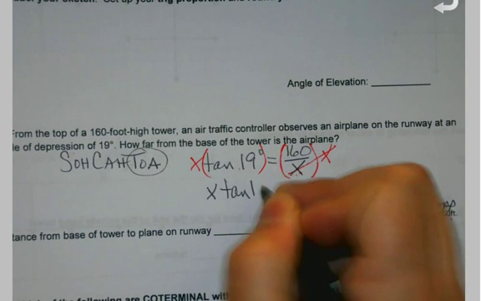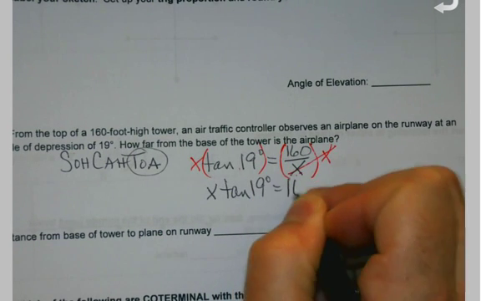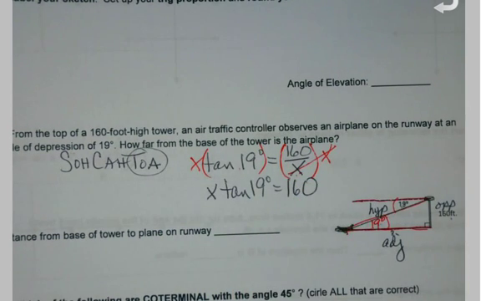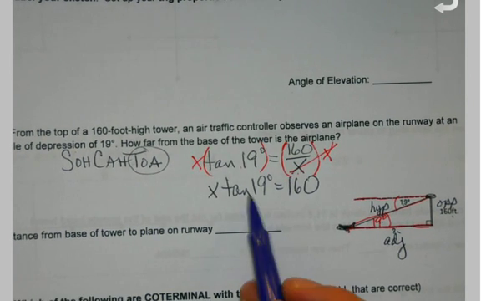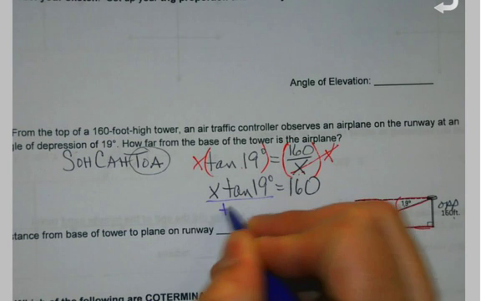It'll clean itself up here. You're like, but that didn't get me x. I'd rather just done the 160. Well, that would have been nice, except that wouldn't have gotten me to the right answer. And so now that I've done that, what's my one step to get x by itself? Got to divide by that tangent.